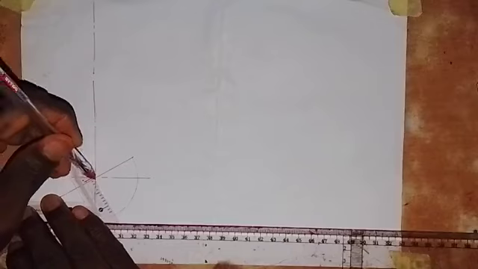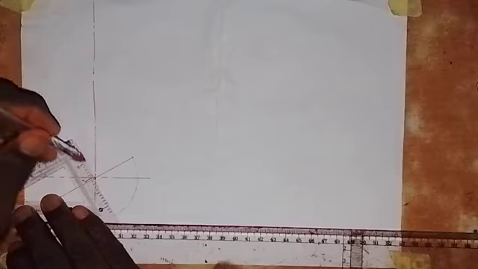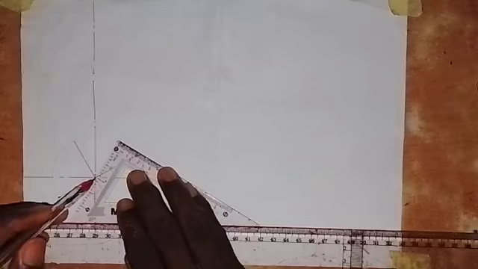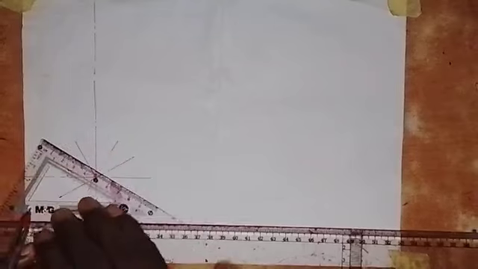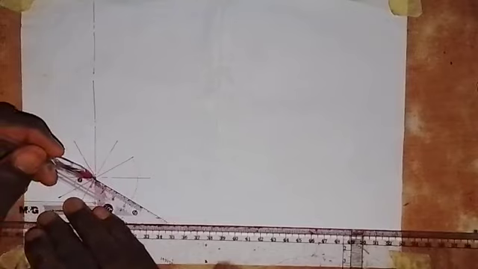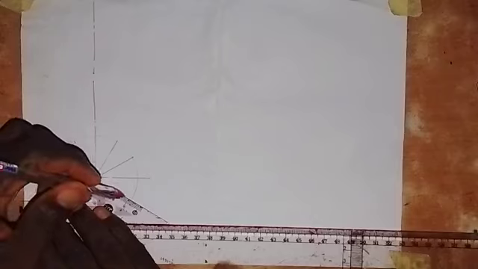So setting the set square like this, I will draw a line from here to here. And then we bring it to this side like this, okay? And then we draw a line like this from here to here. And then we turn the set square to this side. So we draw a line from here to here like this. And then we come to this side. So we draw a line like this, okay? So we have divided the circle into 12 equal parts.